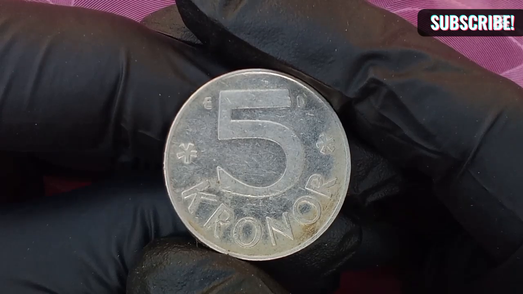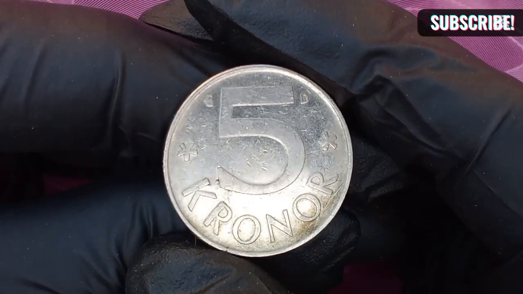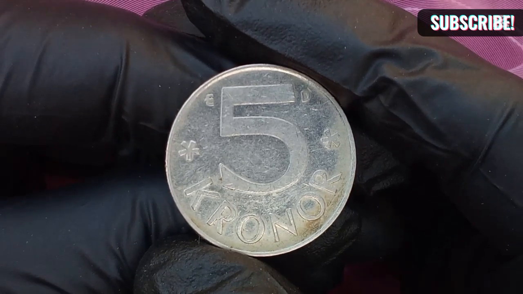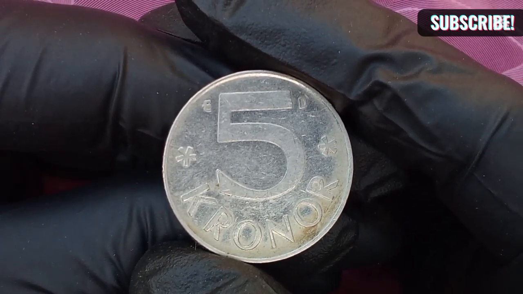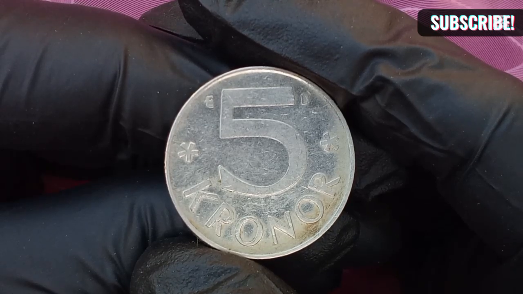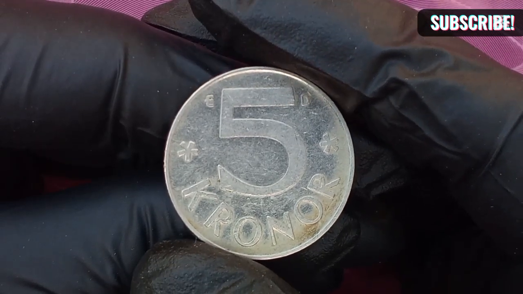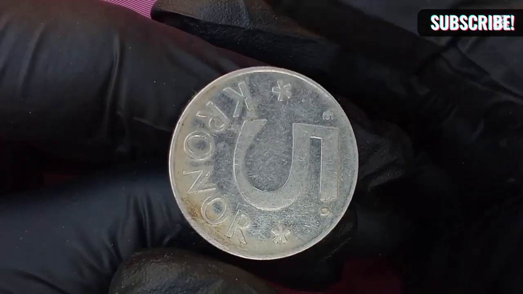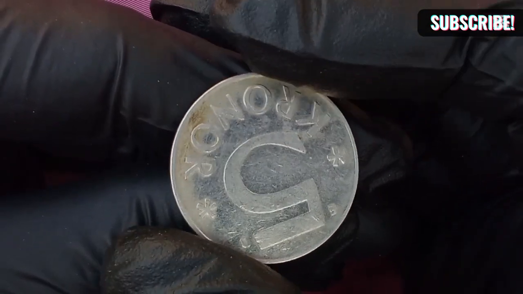The 1971 5 kronor coin is significant because it represents the last years of King Gustaf VI Adolf's reign. Coins minted during this time are often sought after by collectors who appreciate their historical and cultural significance. Design and physical features. The 5 kronor coin minted in 1971 is a standard circulation coin. Below are its key physical characteristics.